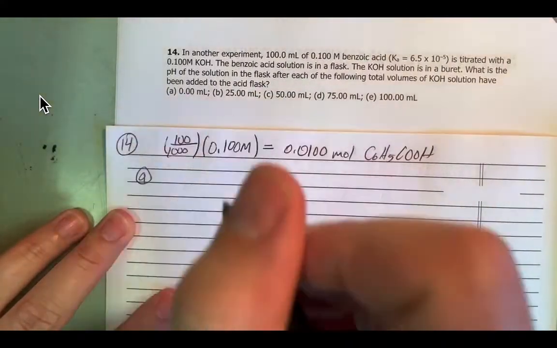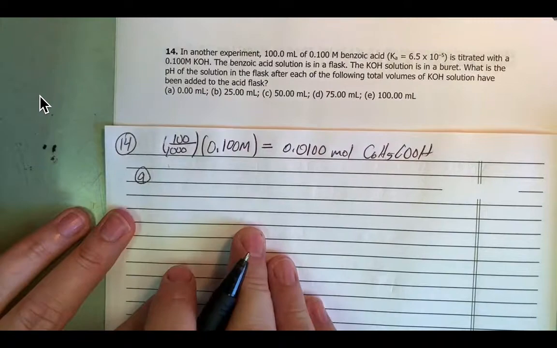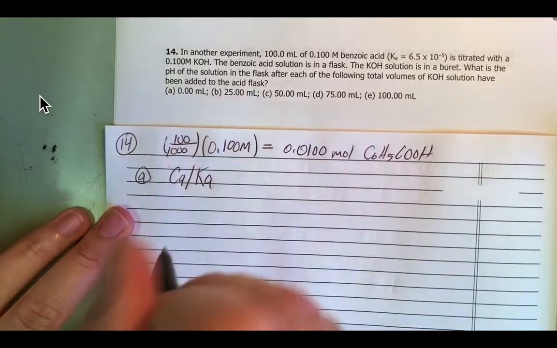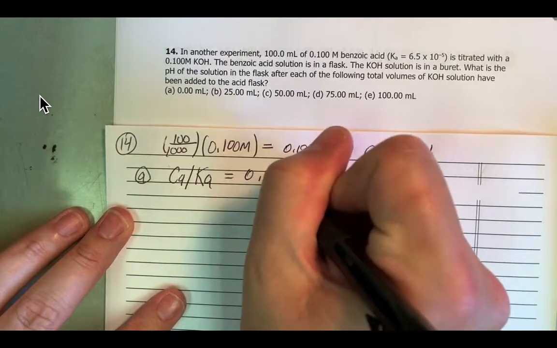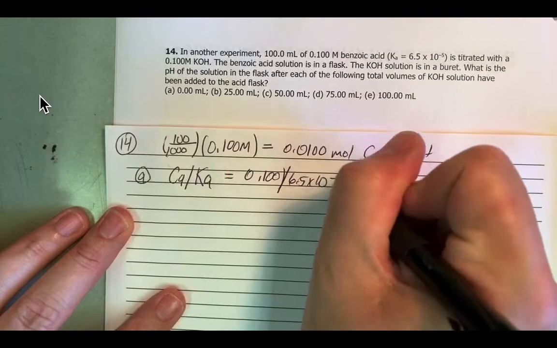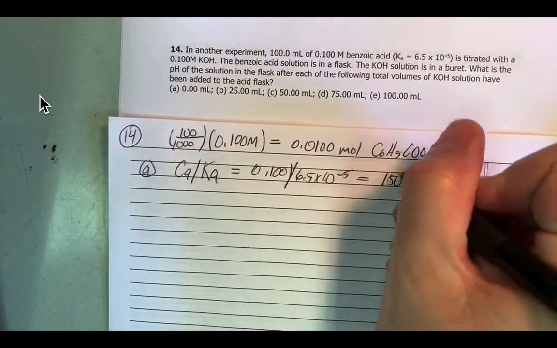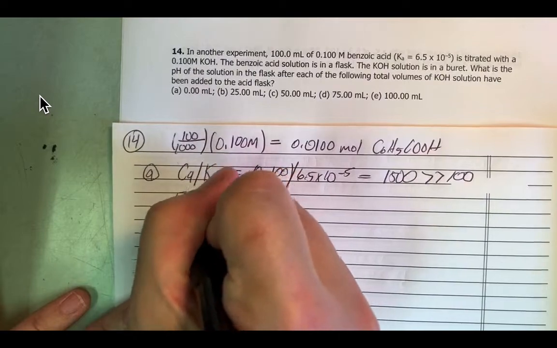For A, we're given the concentration and the Ka. That's actually all we need in order to figure out that first pH. So first, let's make sure that the shortcut works. Ca divided by Ka is equal to 0.100 divided by 6.5 times 10 to the minus 5. Okay, that's about 1,500, which is definitely much larger than 100. Therefore, we can use the shortcut.